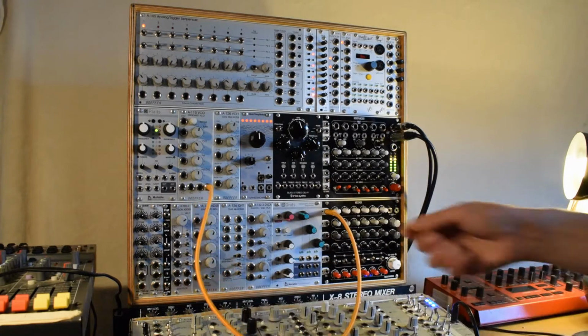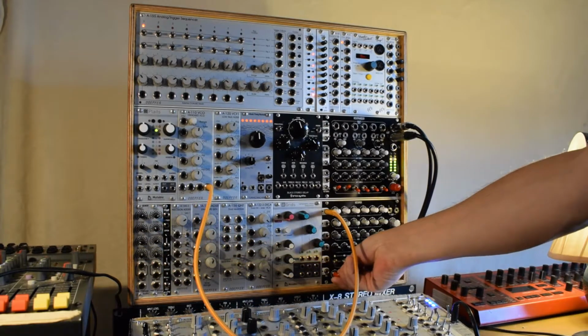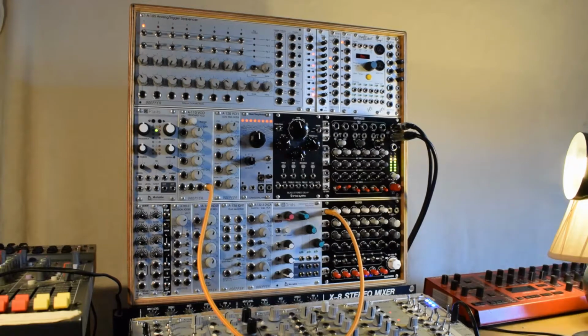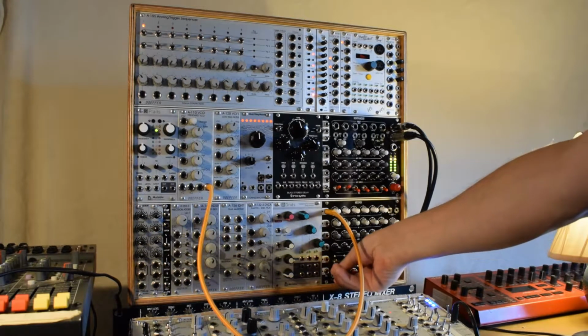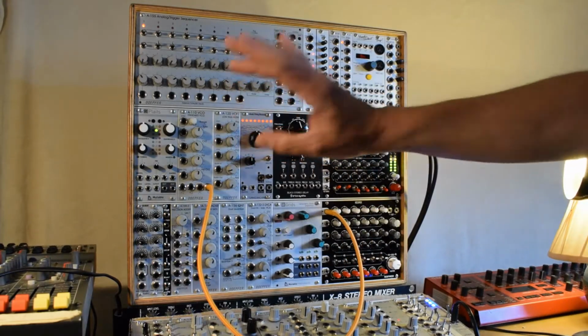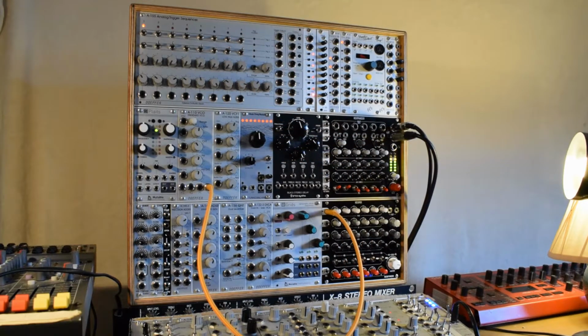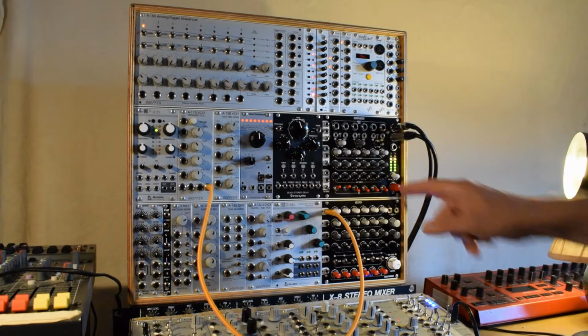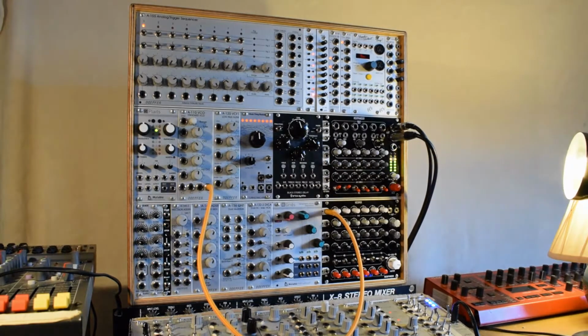As you can see, as I turn it up, it's just going on forever. Basically an oscillator will oscillate as soon as it gets power. It'll start oscillating and create the sound. It's not going off, and you can see it's constant volume here.